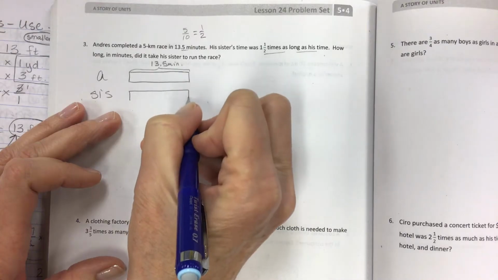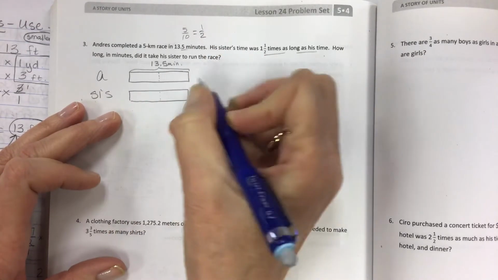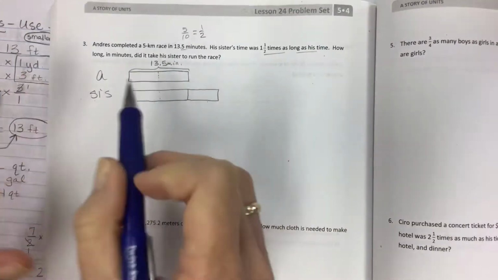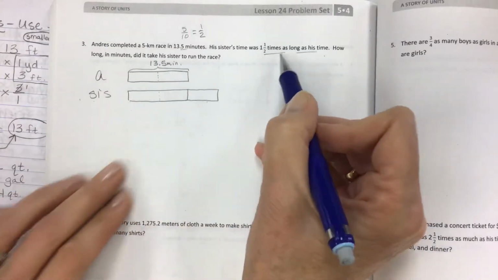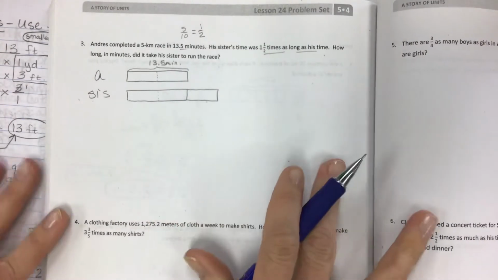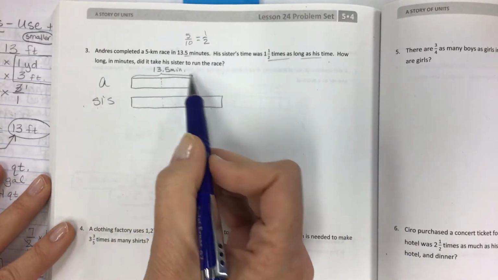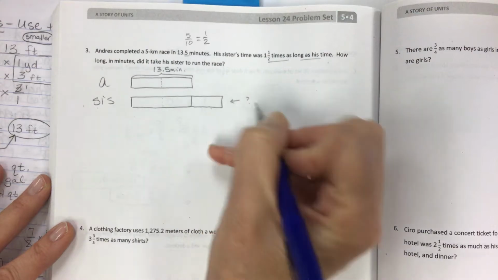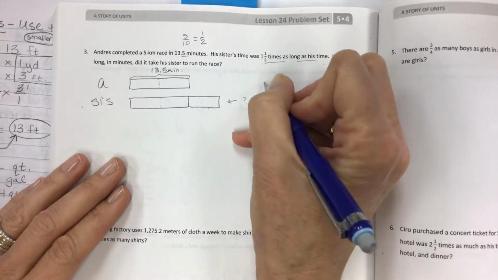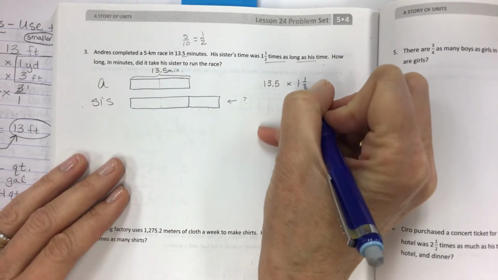It's all of his, and if we cut his in half, we need another piece that's that half, because hers is 1.5 times as long. Okay, so that's what your tape diagram is helping you to visualize what's happening. How long in minutes did it take his sister to run the race? So what is her time? So what we need to do is 13.5 times 1.5.